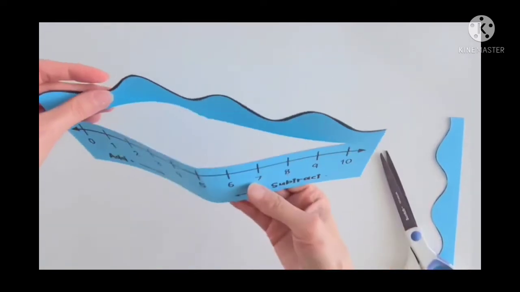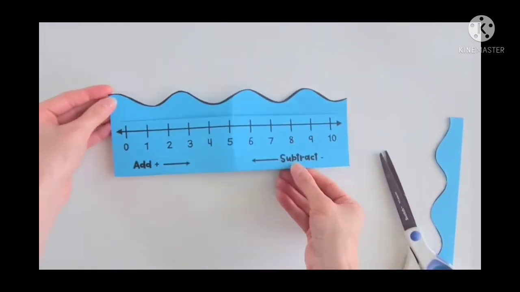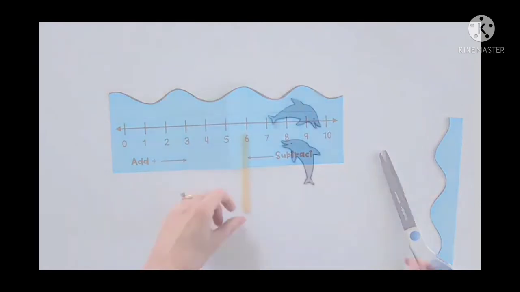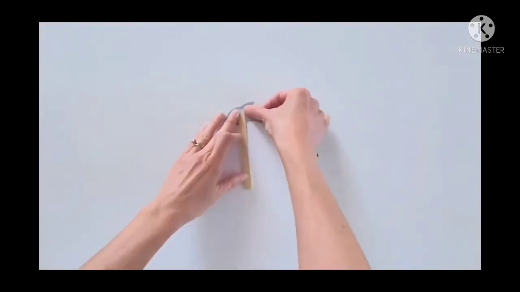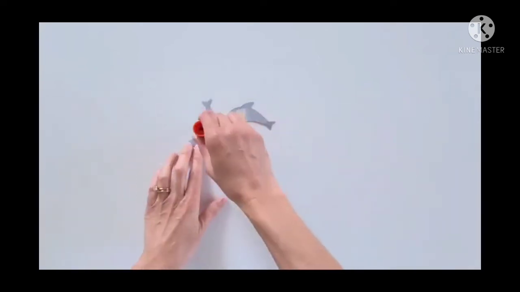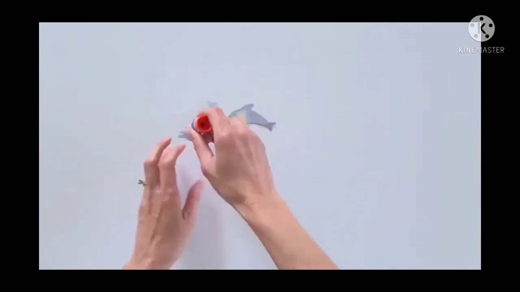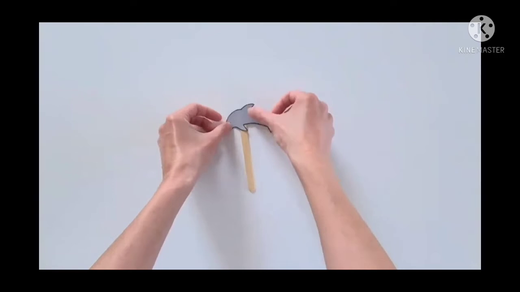Now keep this aside and take another piece of paper and draw two fishes or dolphins of the same size and same measurements. Stick these two dolphins on both the sides of an ice cream stick.